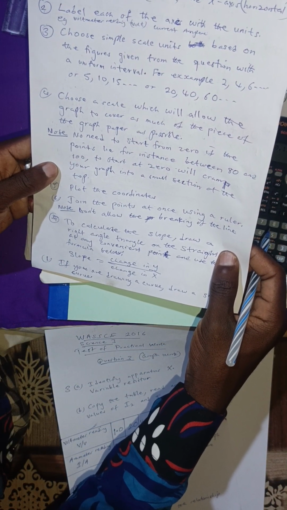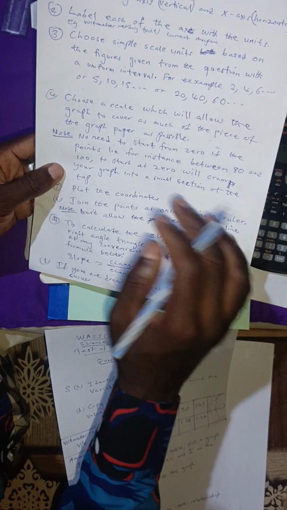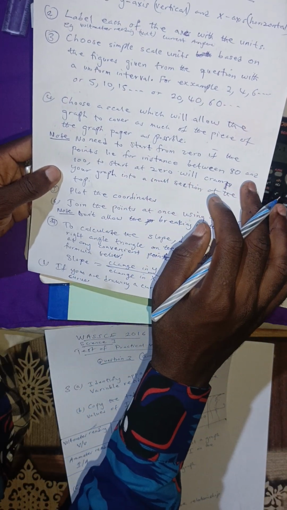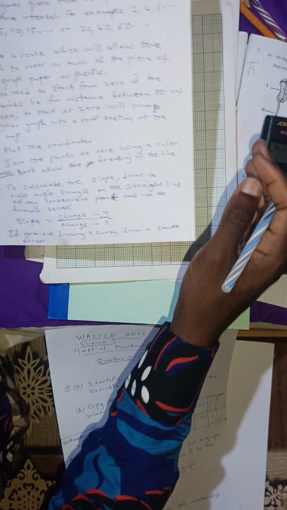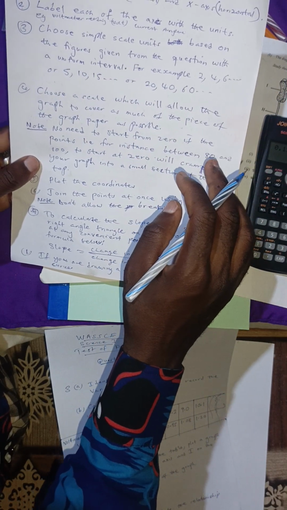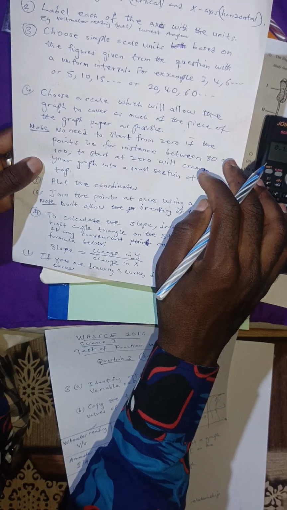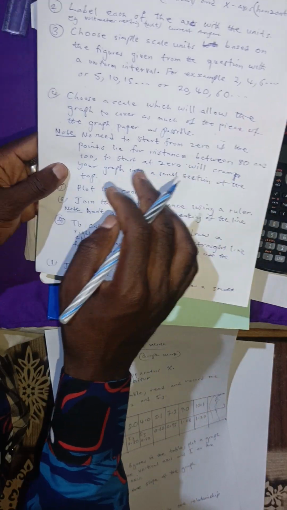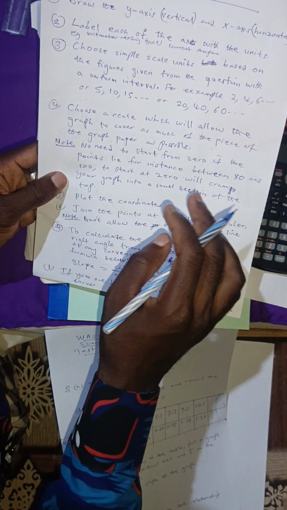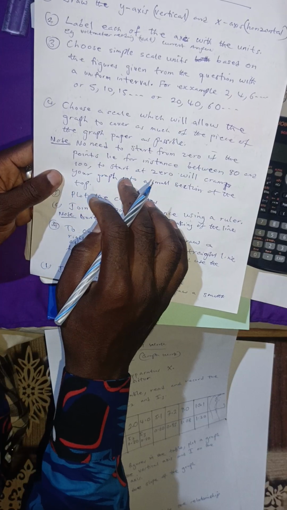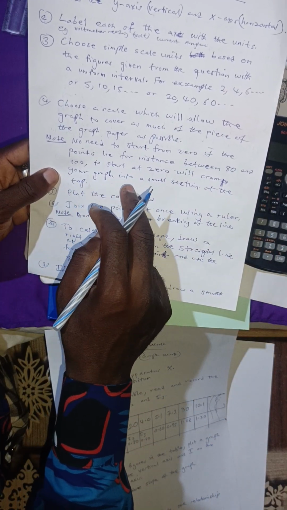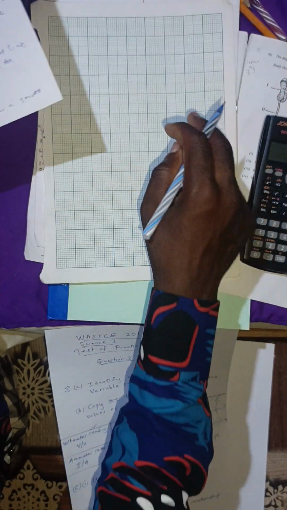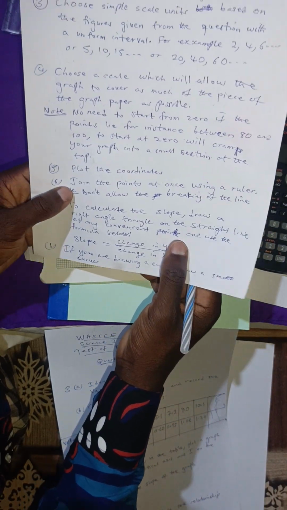5, no need to start from 0 if the points lie, for instance, between 80 and 100. Take note of that. It depends on the numbers that are given. If the figures given start from 80 to 100, there is no need for you to start from 0. To start at 0 will cramp your graph into a small section at the top. So you need to take note of that.